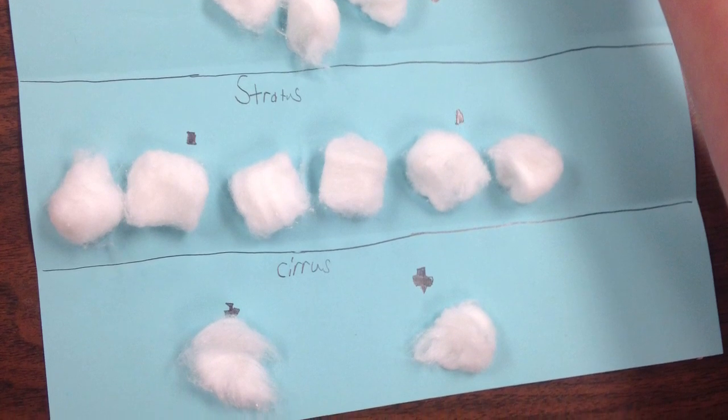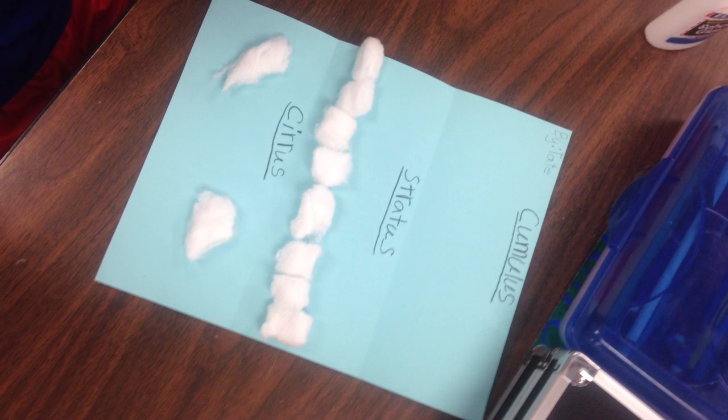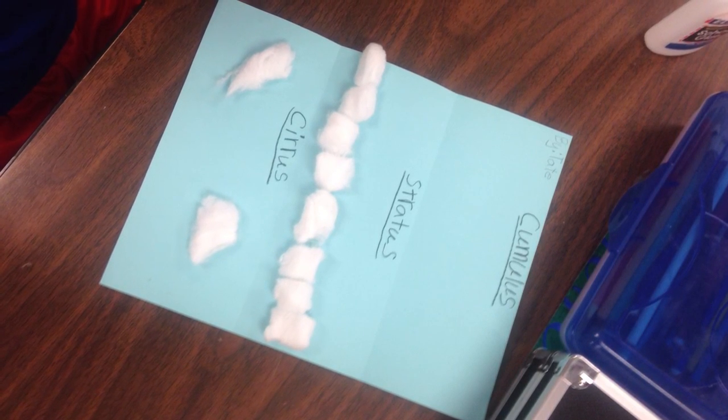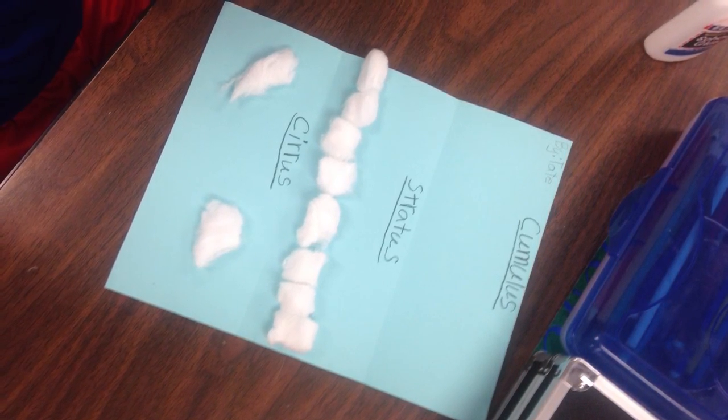I also learned that adding in art with science is a great way to engage the students and have their brains work in a way it's not used to. The students loved creating cloud foldables using cotton balls. They found it was a great way to end this lesson.